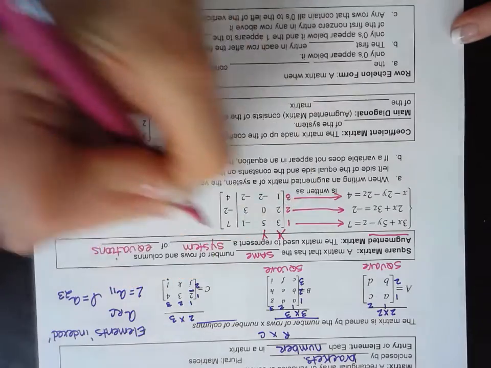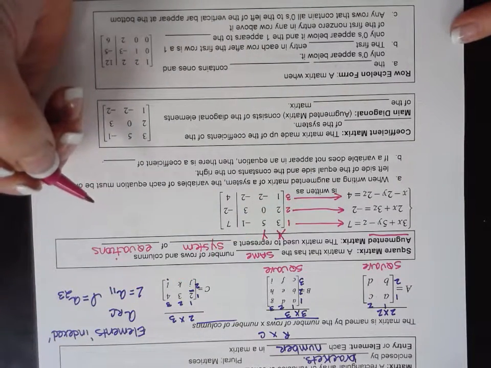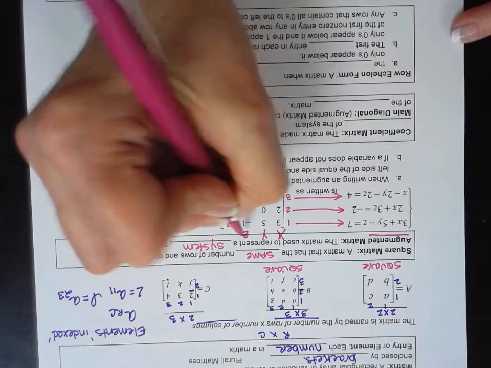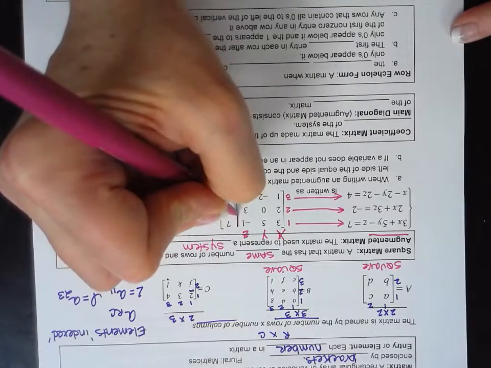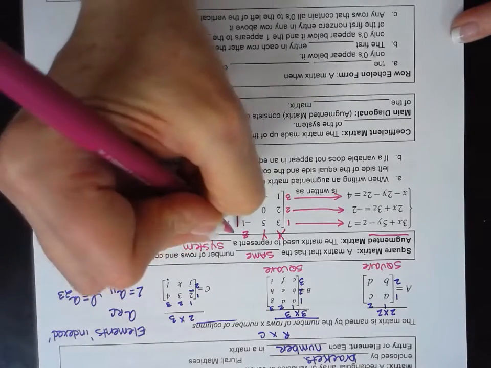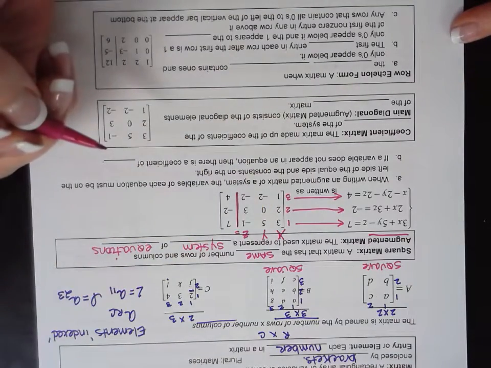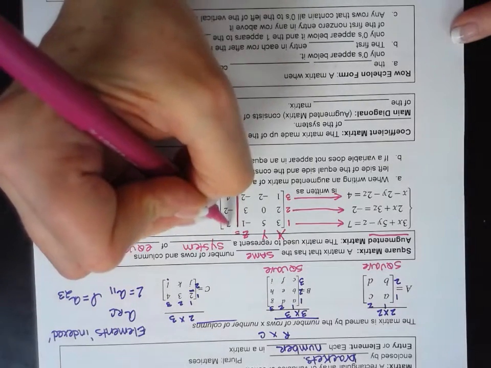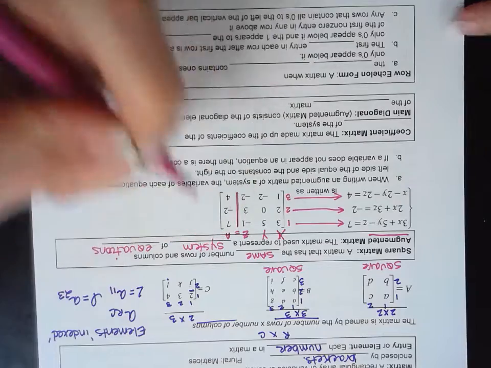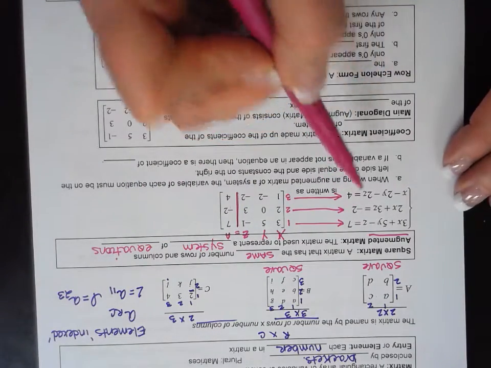The second column represents all your y's, and the third column represents your z's. Then you always put this little line here that represents your equal sign, and the last column is your answer, whatever it's equal to.